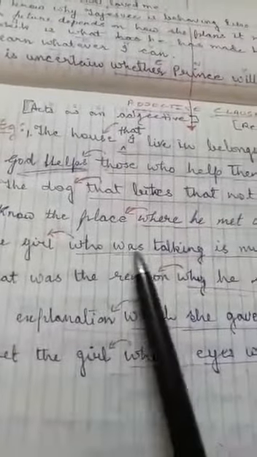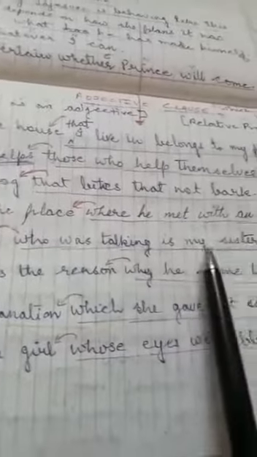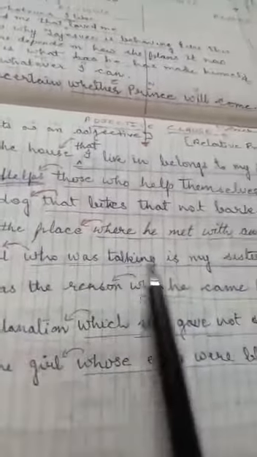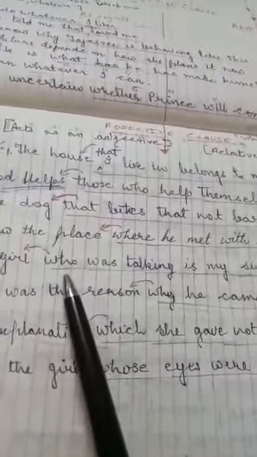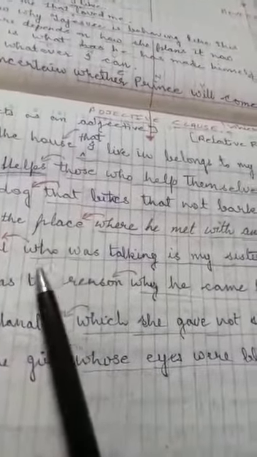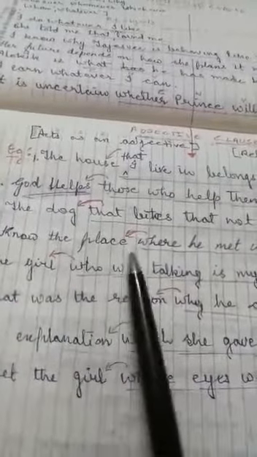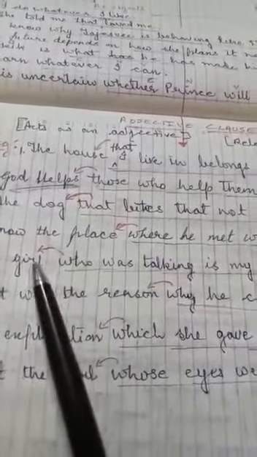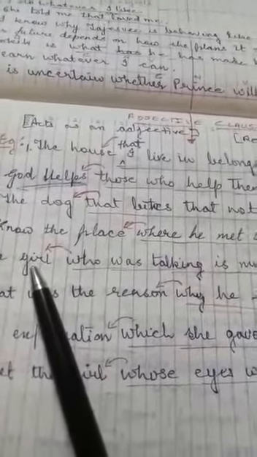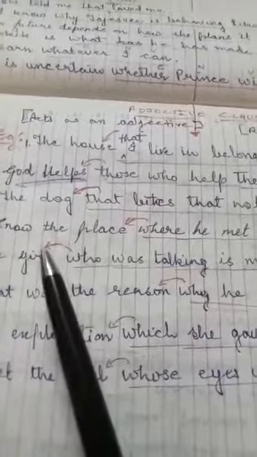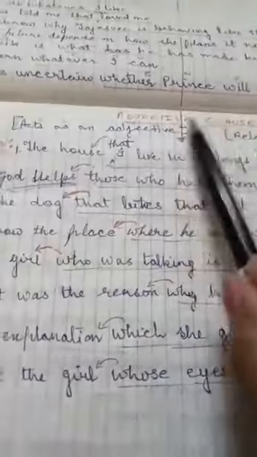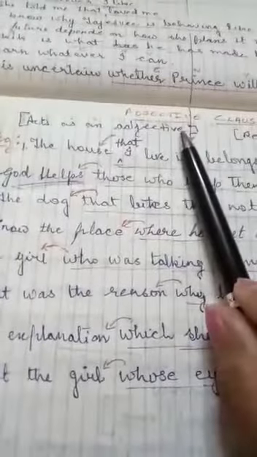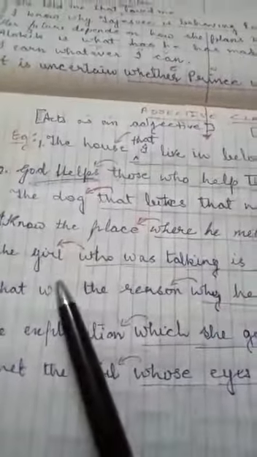The girl who was talking is my sister. Here we read the adjective clause, "who was talking", and we are talking about the girl. So again it is qualifying or describing a noun. That is the main thing you have to keep in mind: adjective clauses are clauses which describe the noun.